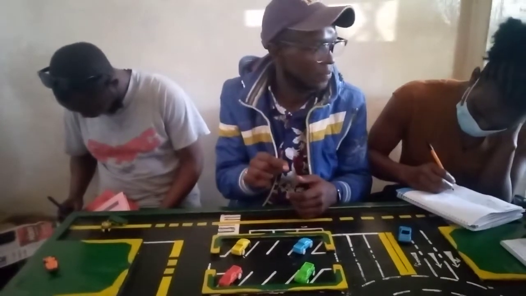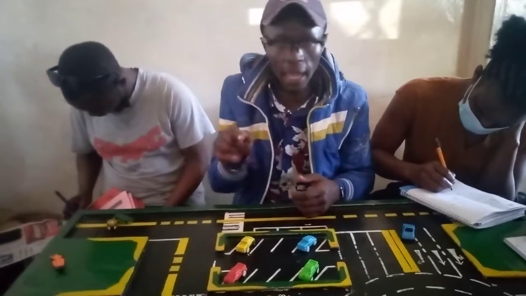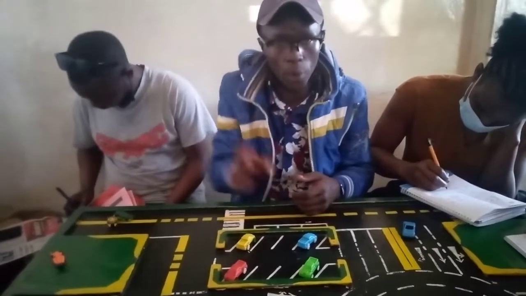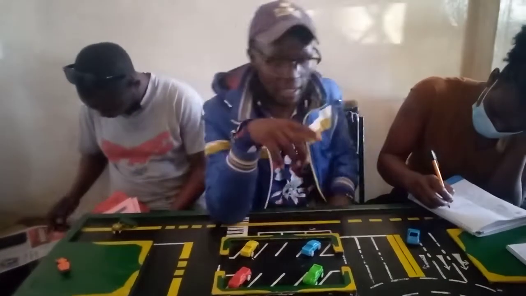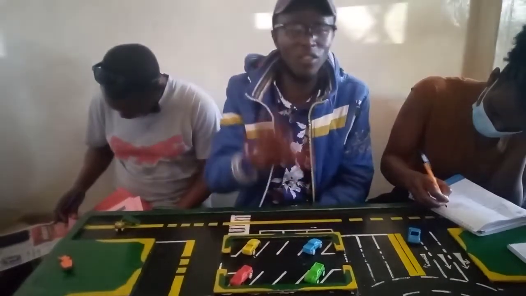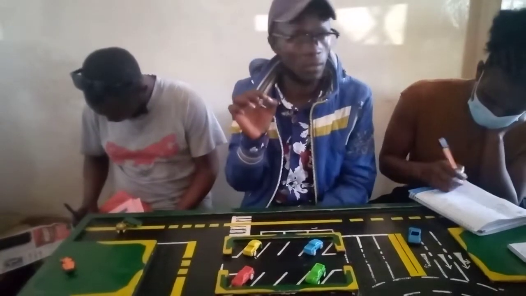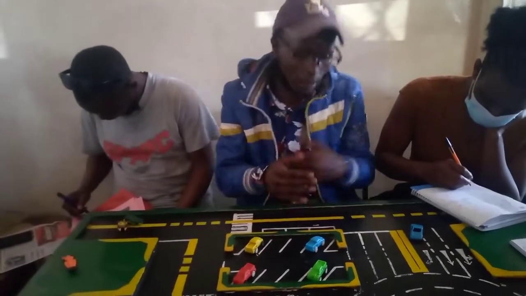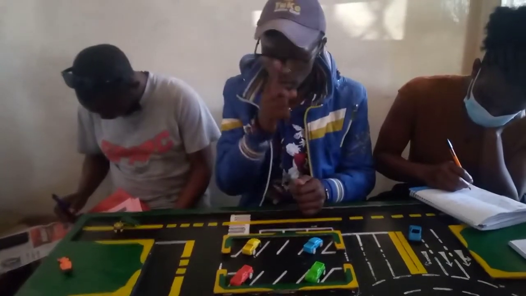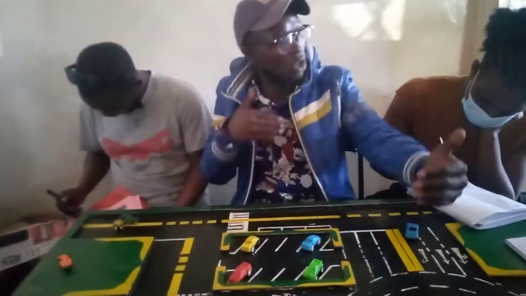Jina ya tatu na ya mwisho inaitwa ample parking, A M P L E, ample parking. The reason why it is called ample parking, we have 2 explanations. First explanation is, you can say, because you can park for a longer period of time.